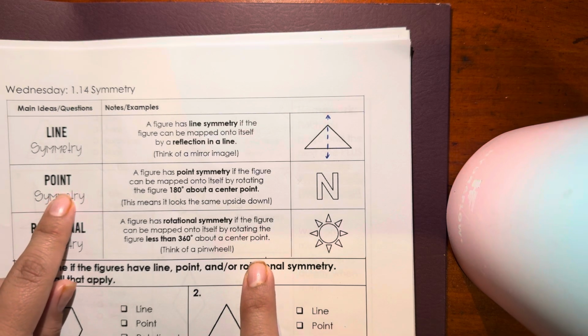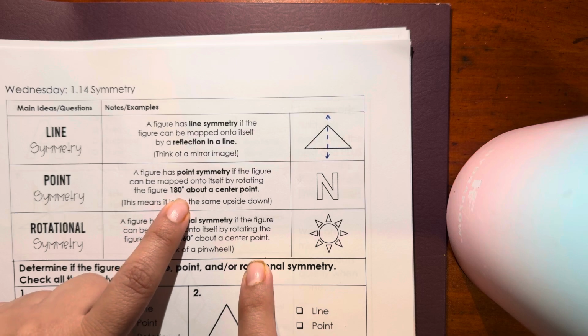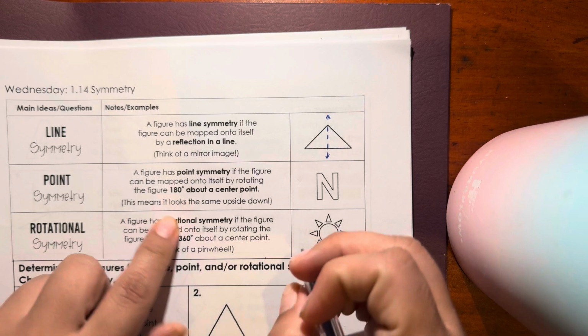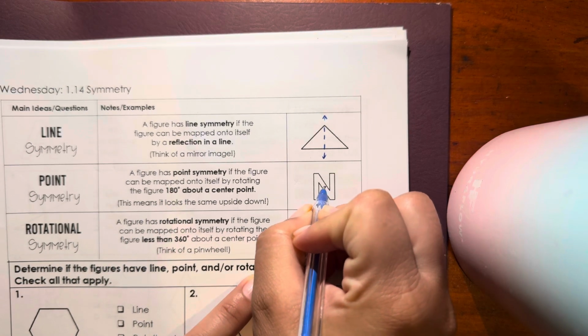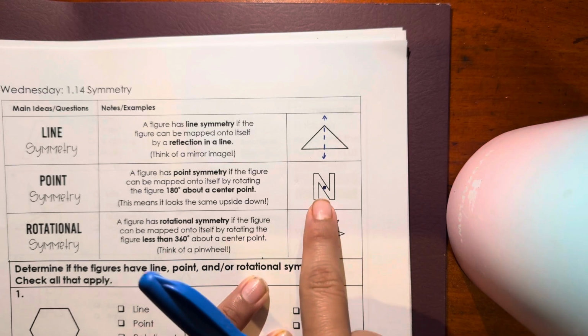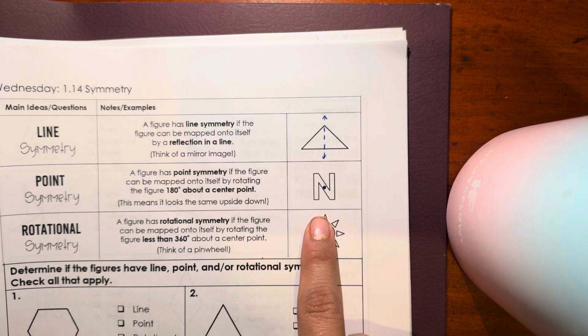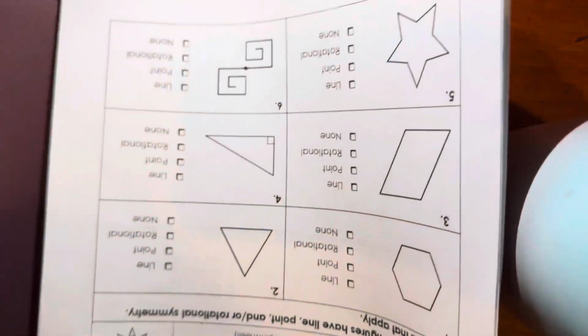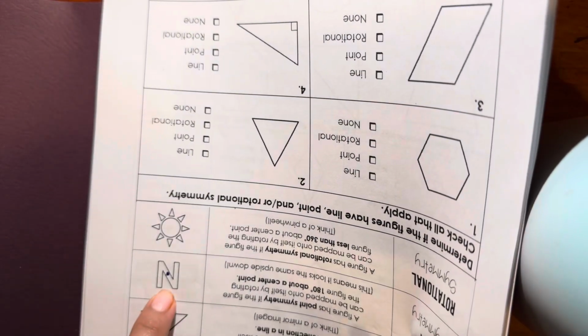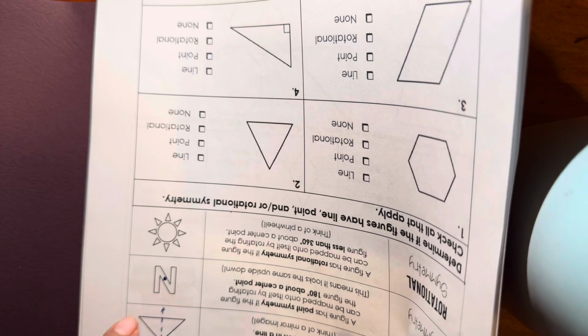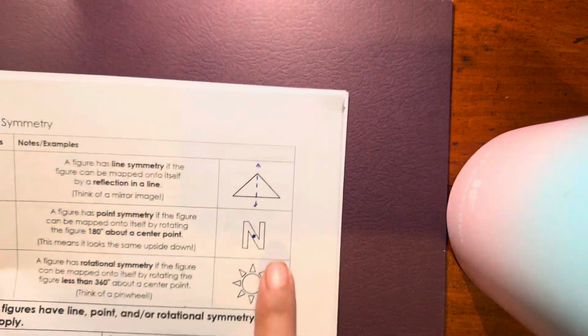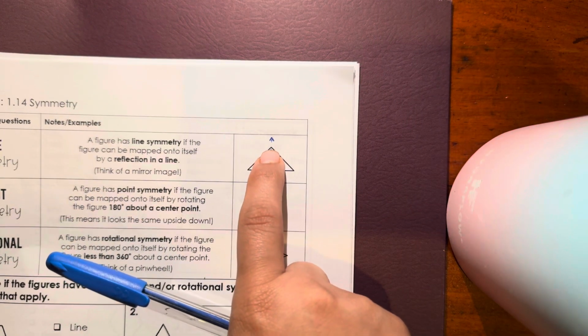Point symmetry is if you rotate it 180 degrees at the center. So if I draw a little dot at the center of the N, if I rotate it 180 degrees, that means if I flip the paper upside down, does the N look the same? And it does. So this one has point symmetry. The triangle doesn't. You see how the triangle has the point at the top, but when you flip the page upside down, it's flat now. So this one doesn't have point symmetry.